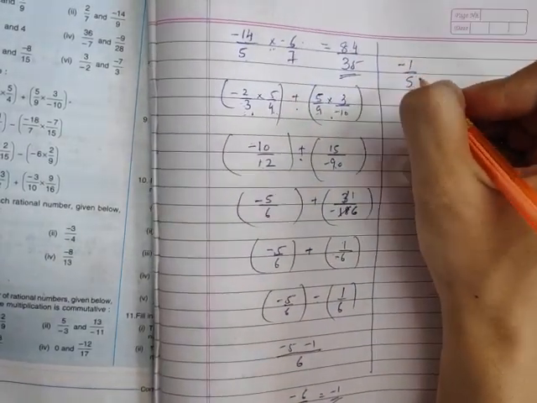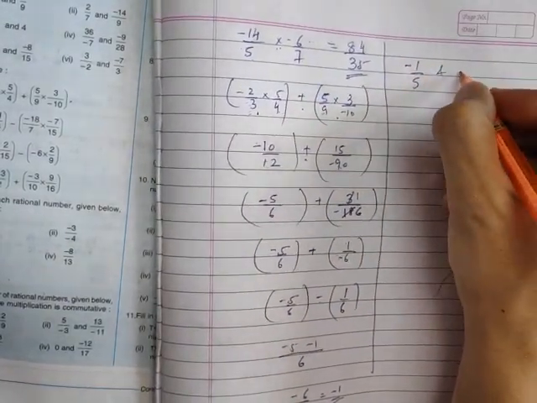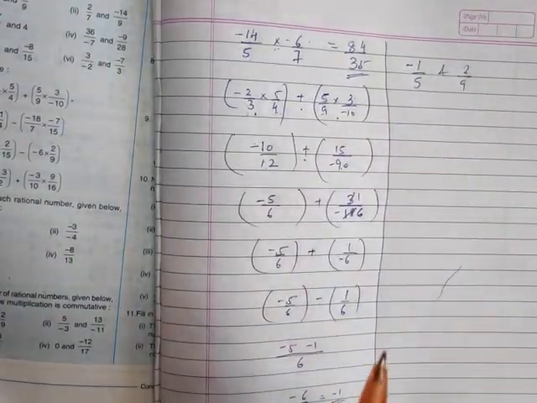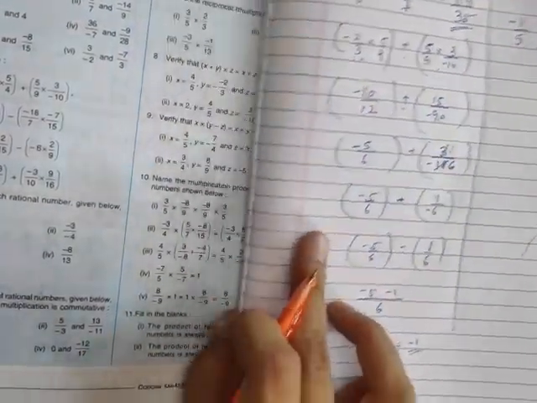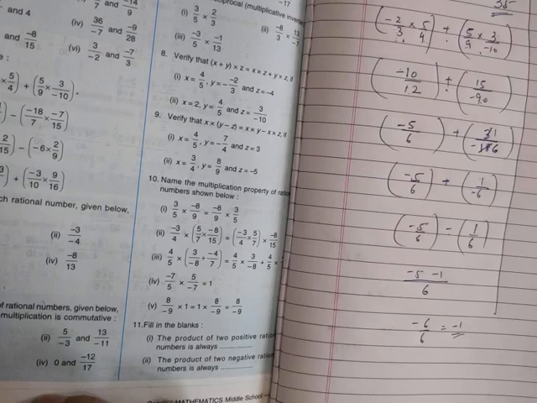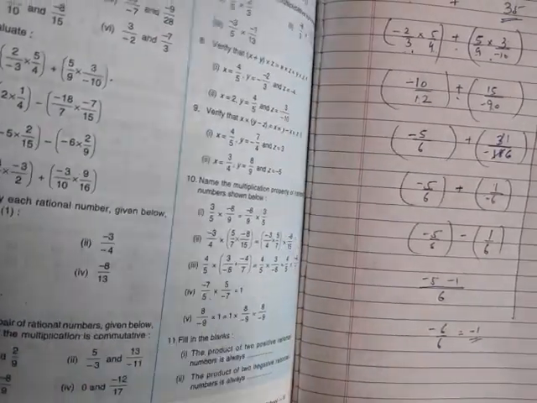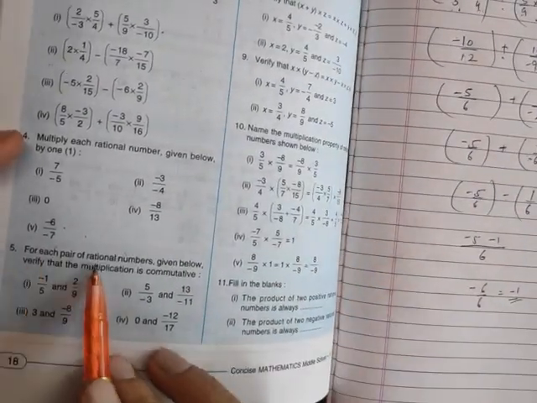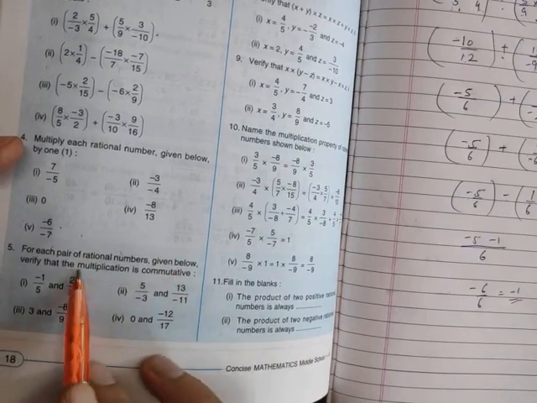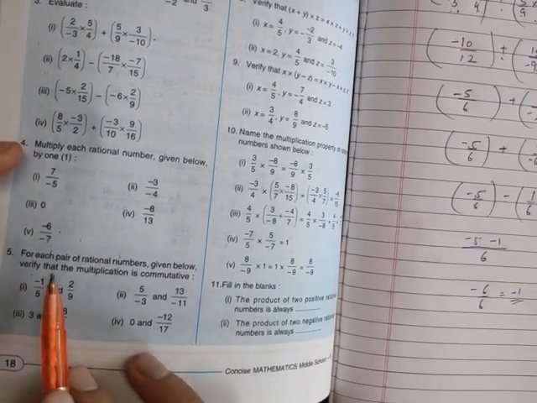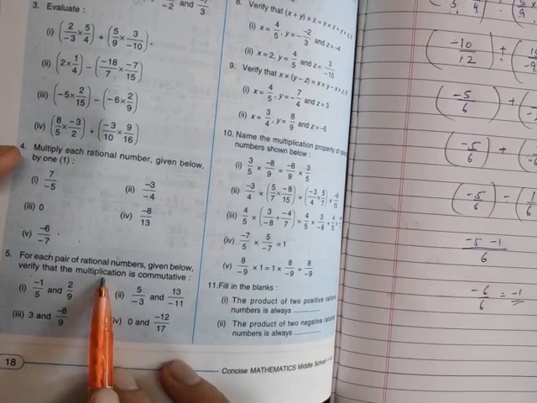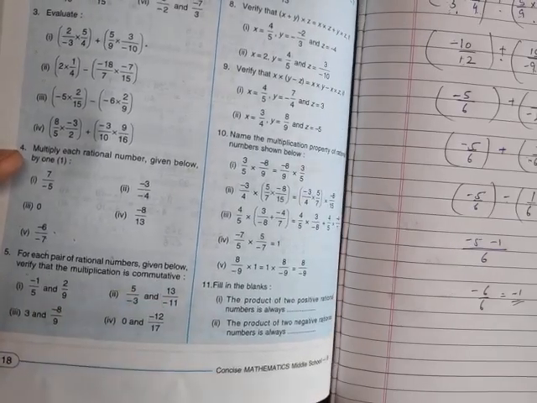Minus 1 by 5 and 2 by 9. See the question once again. These numbers, I need to check what? For each pair of rational numbers given below, verify that the multiplication is commutative. So let's see.